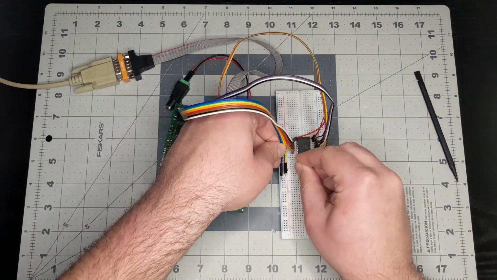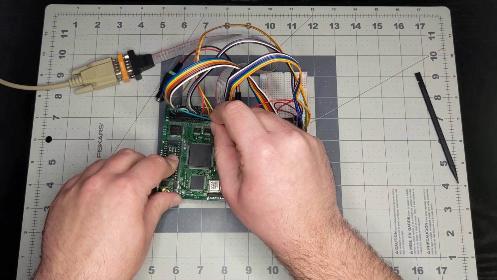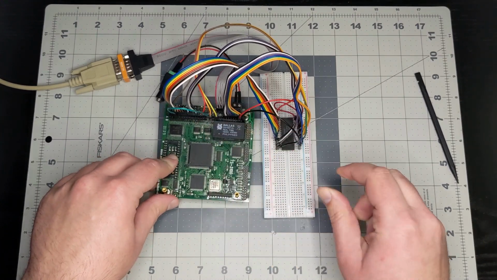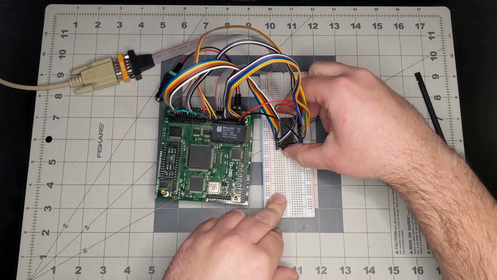Then connect up the address and data buses to the expansion connector, and finally remember to connect that CS flash pin to VCC and connect power to our external memory. As our memory is enabled by the UCS signal, we need to know when that signal is asserted.